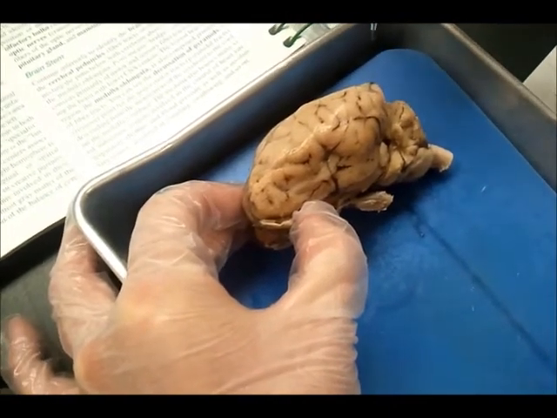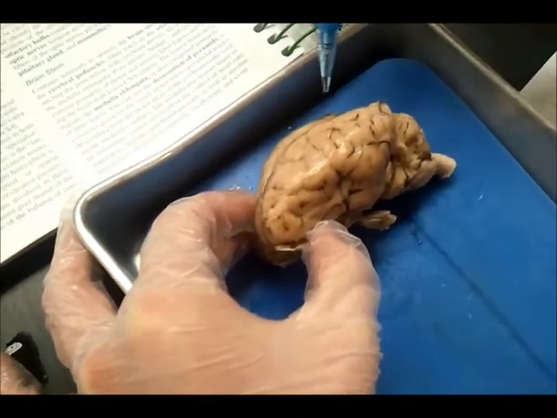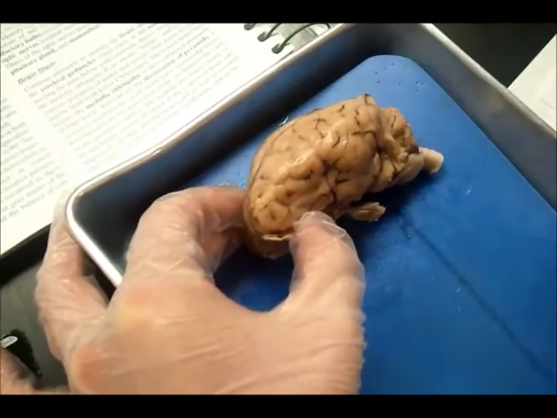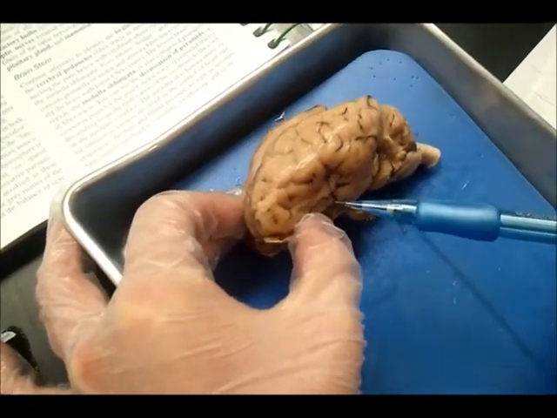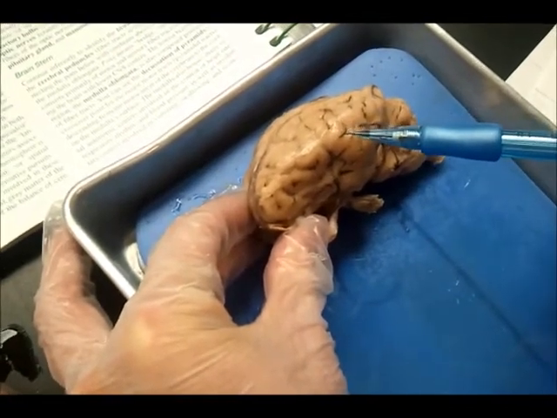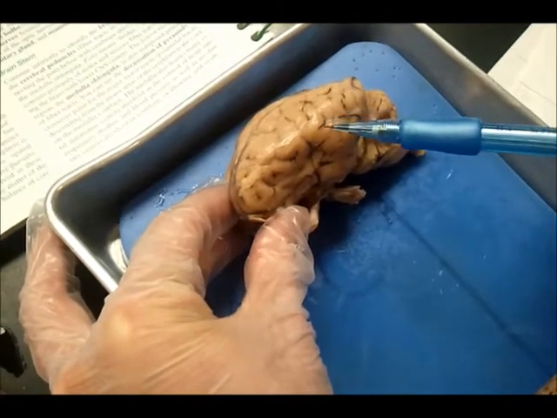And then we also have the central sulcus, which is right here, runs along this way. And coming down to the prefrontal cortex at the bottom, we have this area right here, which works for memory and tasks that you do.